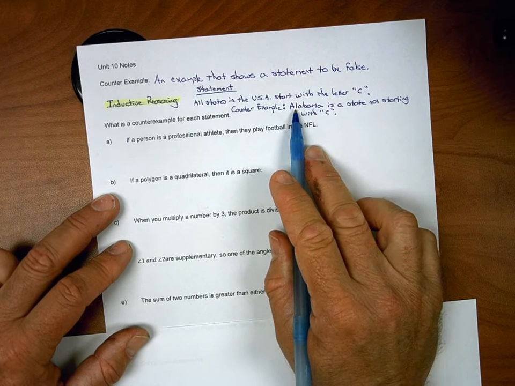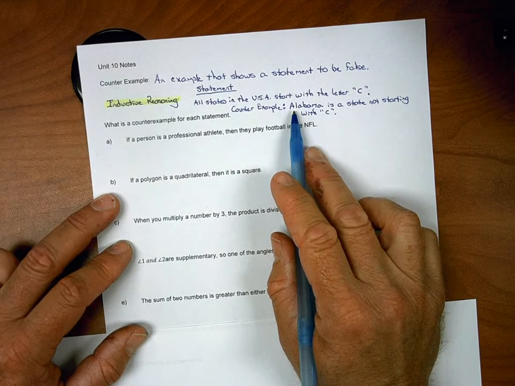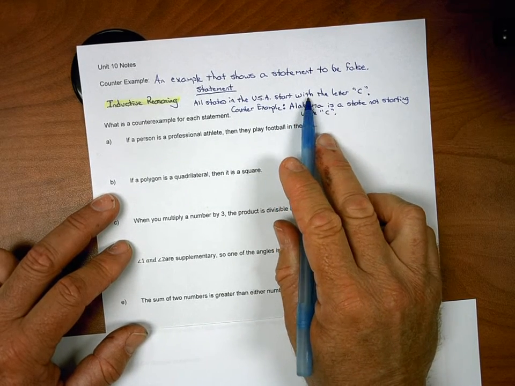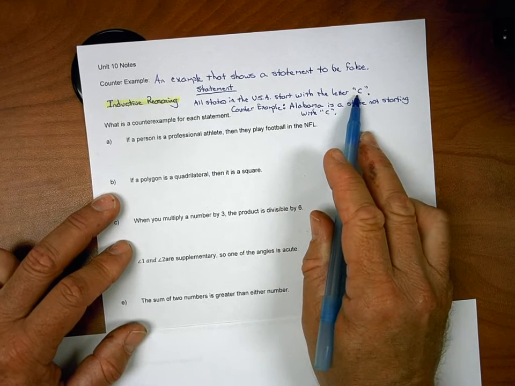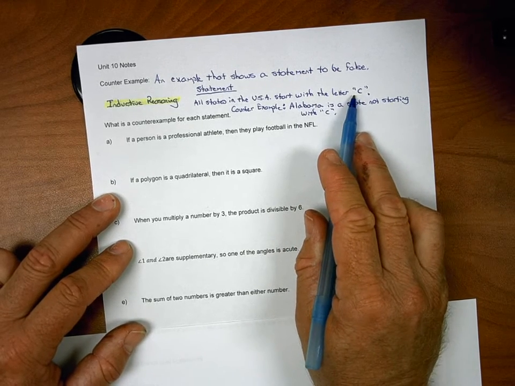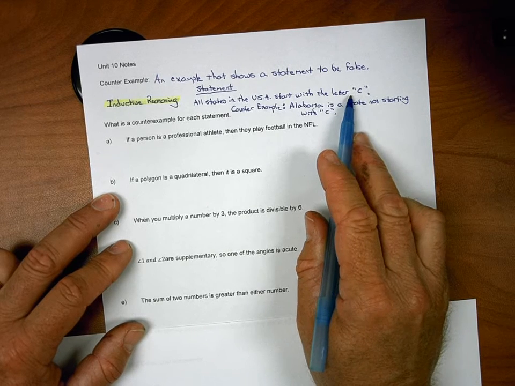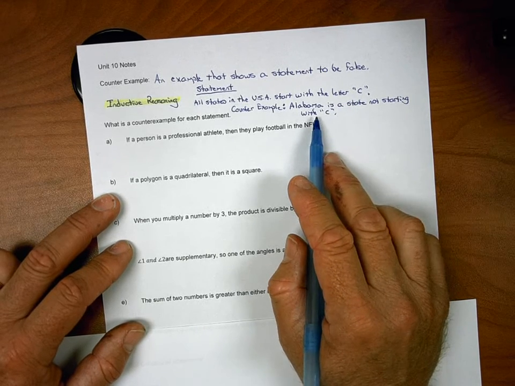Absolutely. There's actually 47 states that don't start with the letter C. There's only 3 states in the United States of America that start with the letter C: California, Colorado, Connecticut. All the other states start with some other letter.